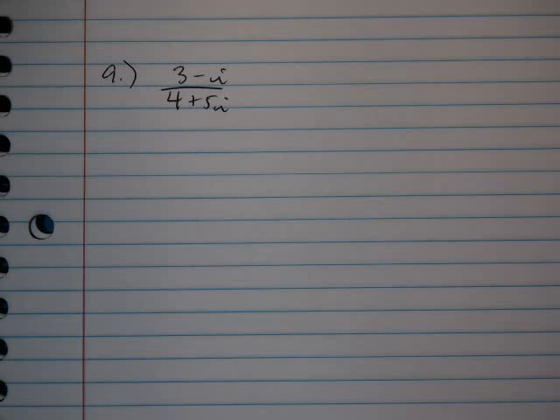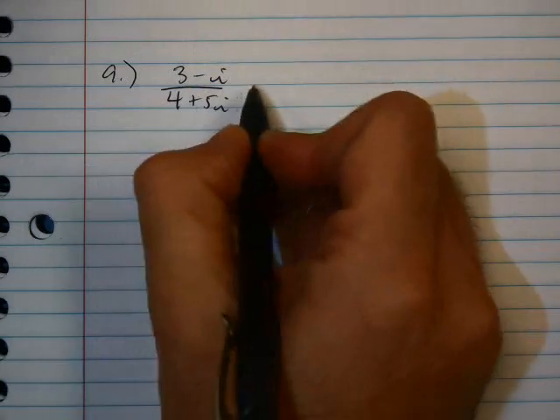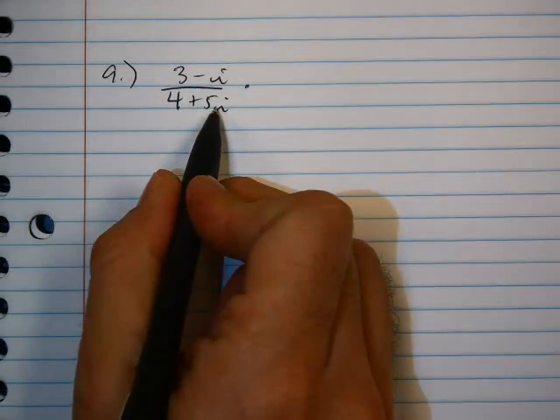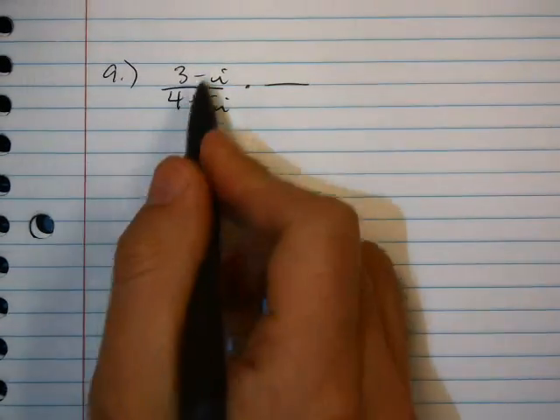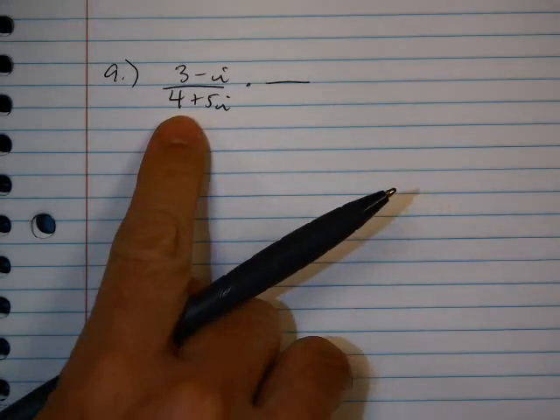Algebra 2, Worksheet 22.4, number 9. We're asked in number 9 to simplify the rational expression. And we've got these imaginary numbers, so now what we're going to have to do, we don't want the imaginaries in the bottom, so we have to multiply this fraction, top and bottom, by the conjugate of the bottom.